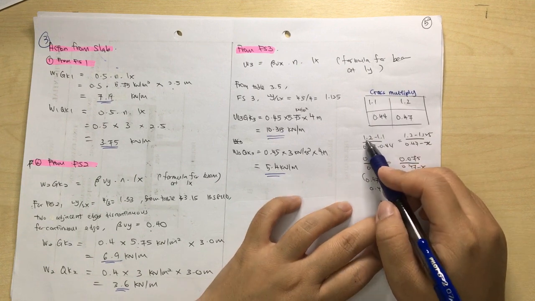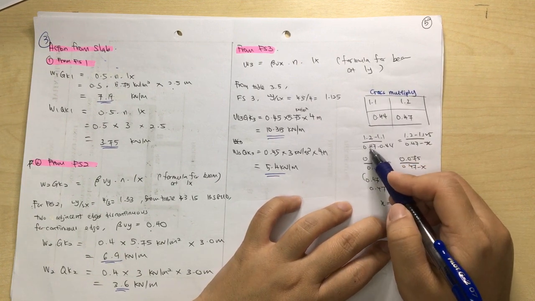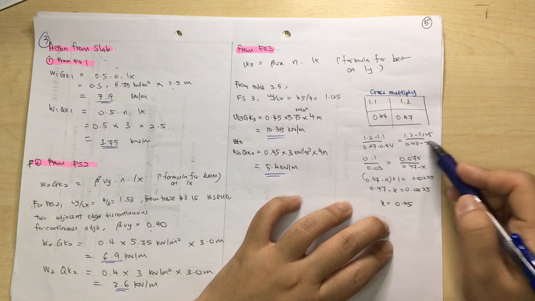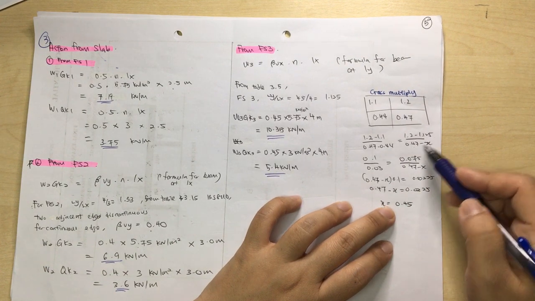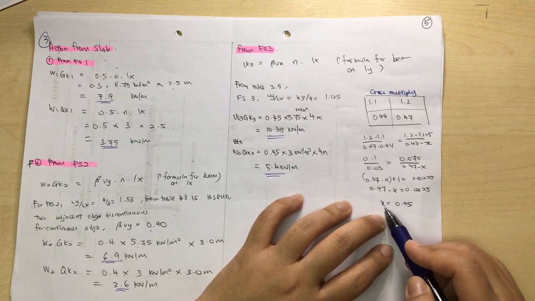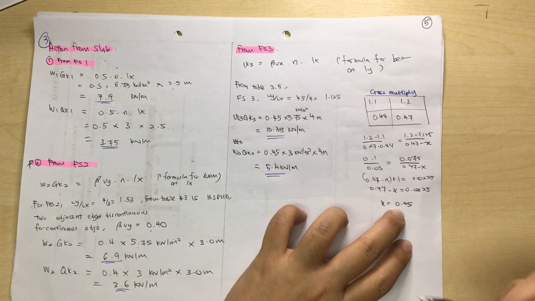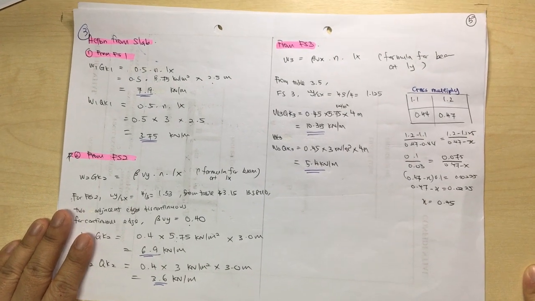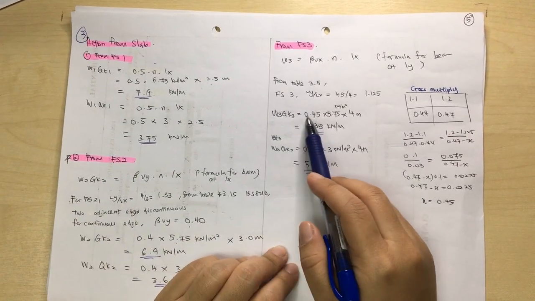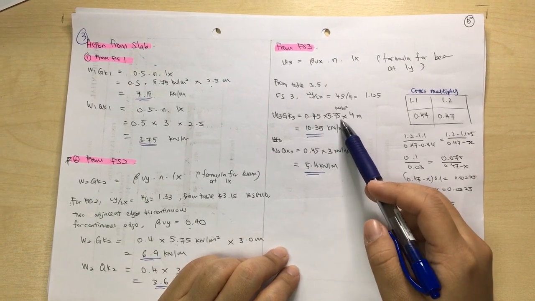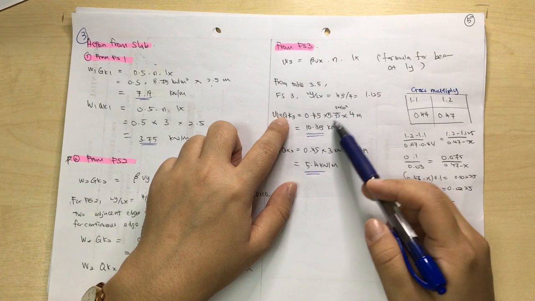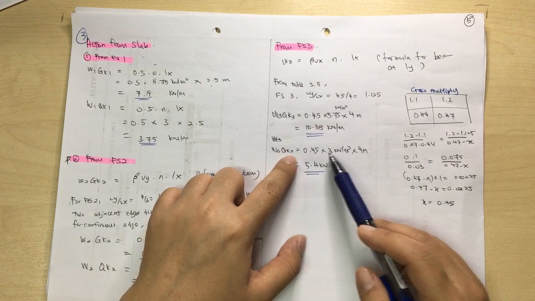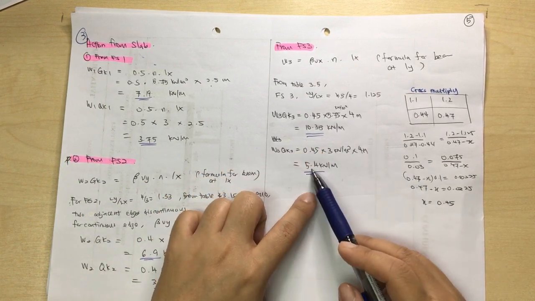You need to do this: 1.2 minus 1.1 over 0.47 minus 0.44 is equal to 1.2 minus 1.125 over 0.47 minus x. So you solve this according to this method, you will get x equal to 0.45. This is from your math foundation, so you can go back to practice how to do it. Once you get x equal to 0.45, let's recalculate this. So W3 GK3, 0.45 times 5.75, which is the value from the calculation before, times 4, you will get 10.35. So the W3 QK3 is 0.45 times 3 times 4, so you will get 5.4.